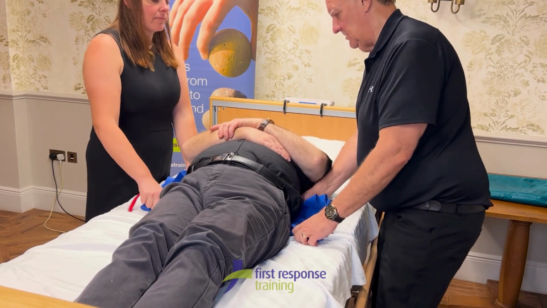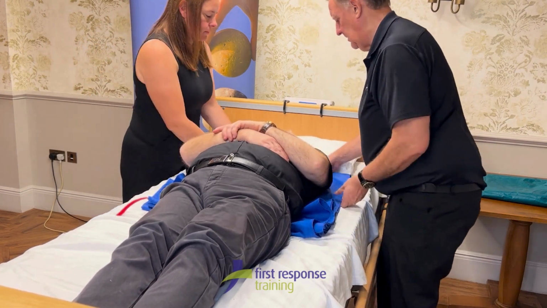Roger and Ashleigh pull the slide sheet up past Gary's head and down past his feet.